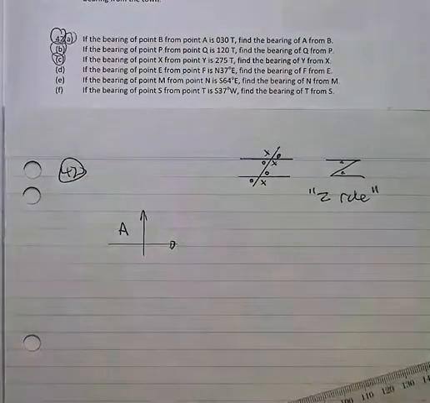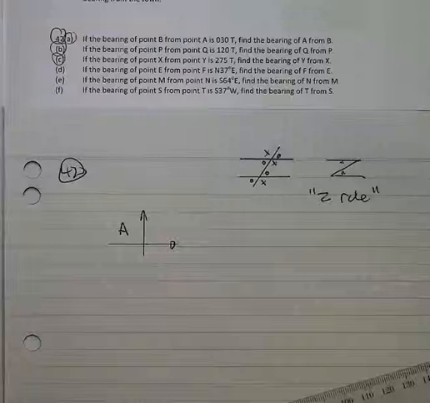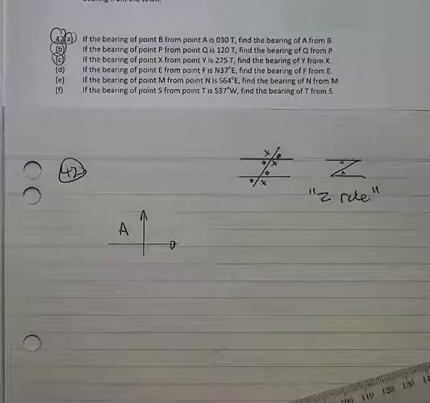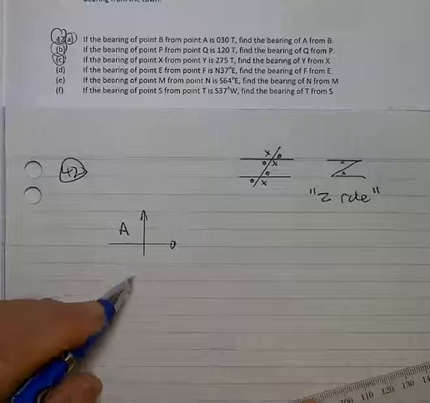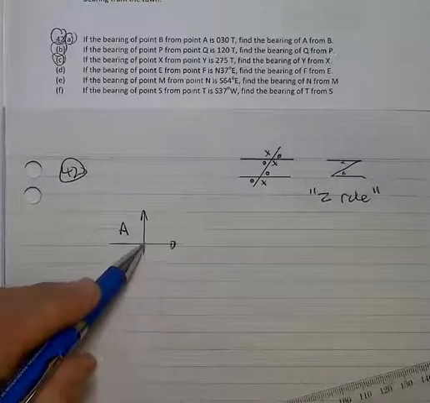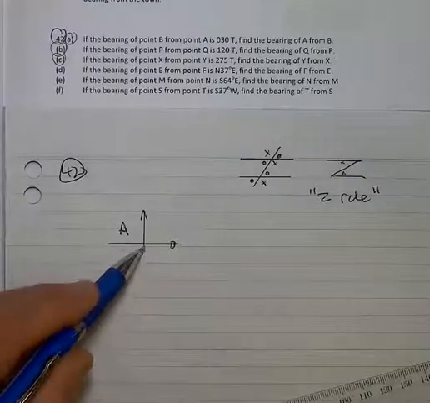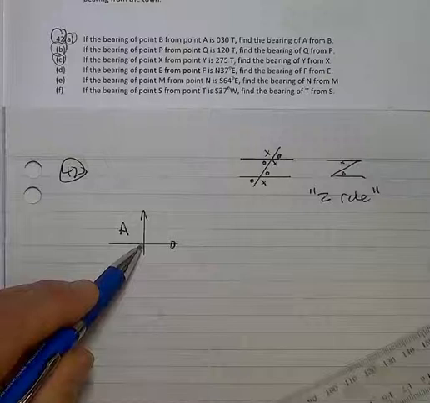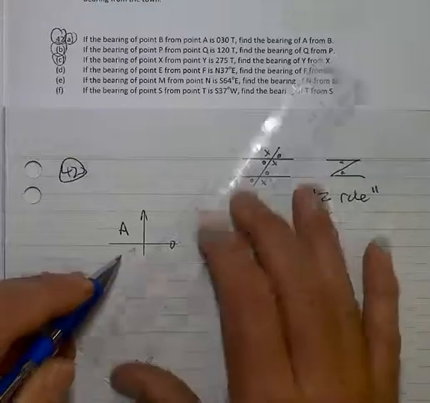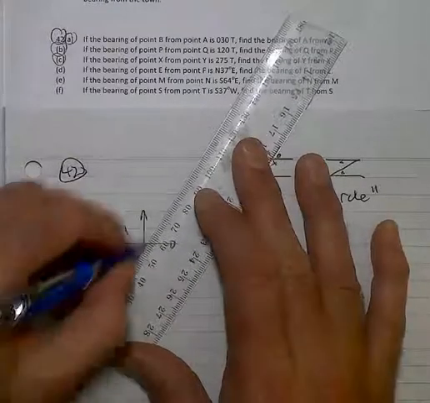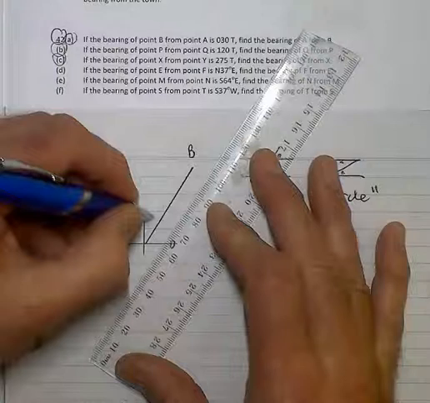So when we construct these questions, we've got to make sure that we're working with a pair of parallel lines, and we know this Z rule, or the relationship between the interior angles, alternate interior angles rather. So the bearing from point B from A is 30 degrees true. So that's B up here, 30 degrees.